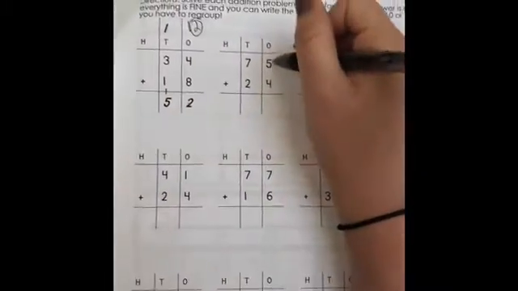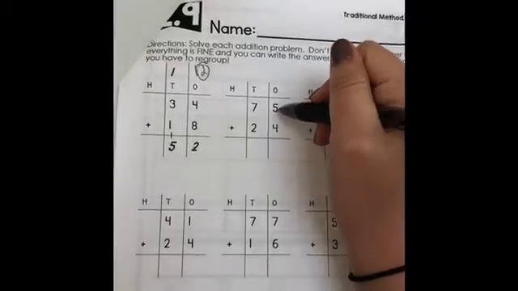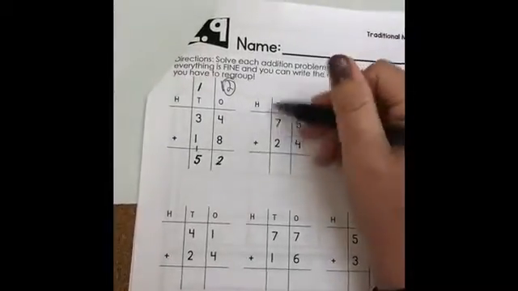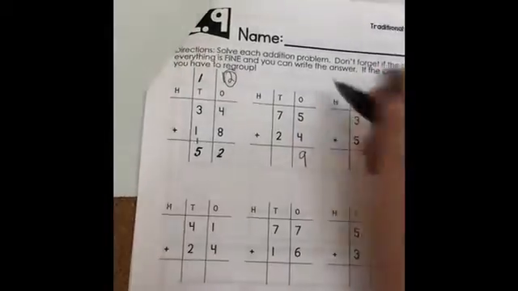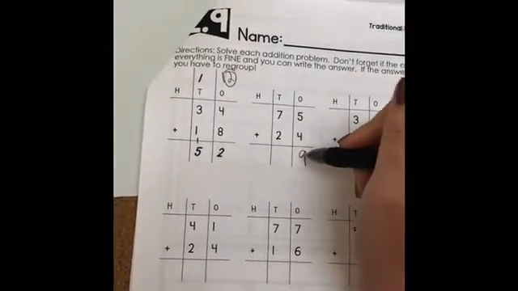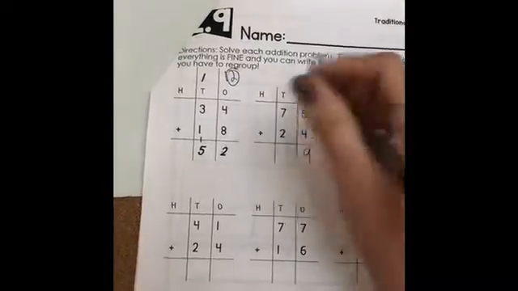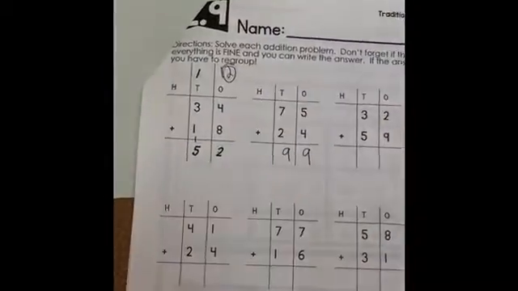But I gave you this one. So you add the 1s first. Always add the 1s first, then the 10s, then the 100s. So 5 plus 4 is 9. I didn't have to add a 10 because it's less than 10. And 7 plus 2 is also 9.